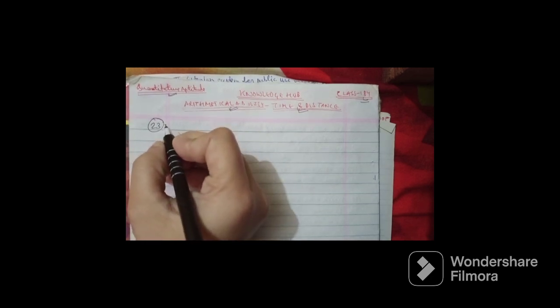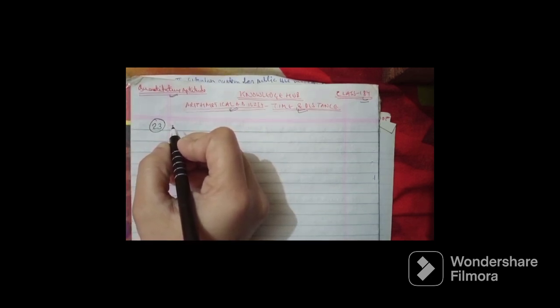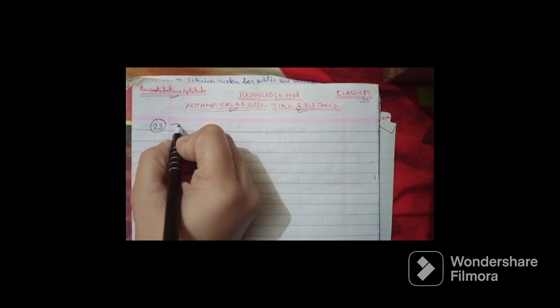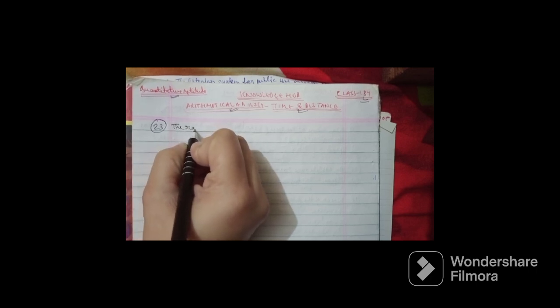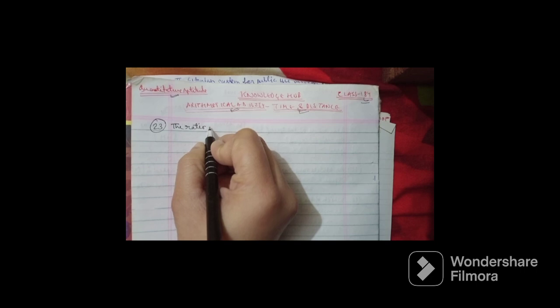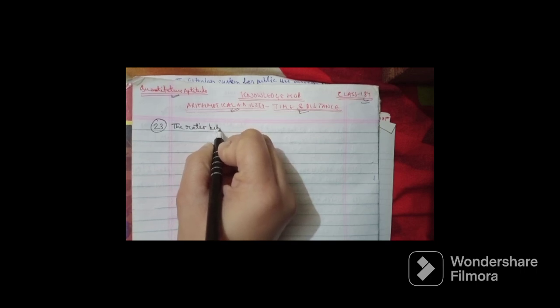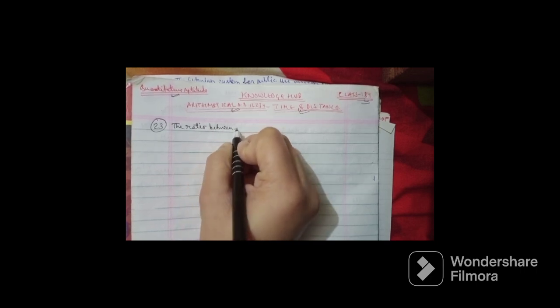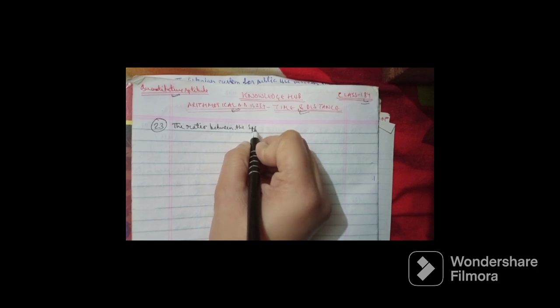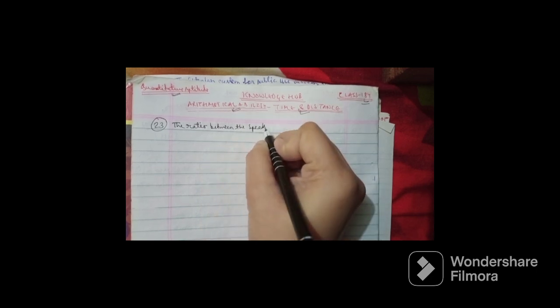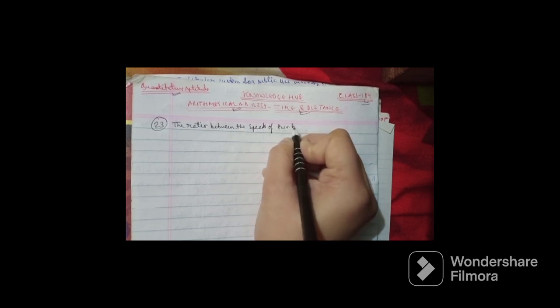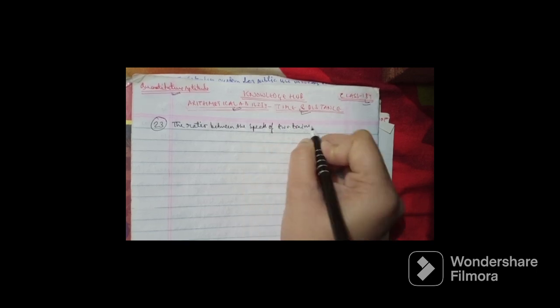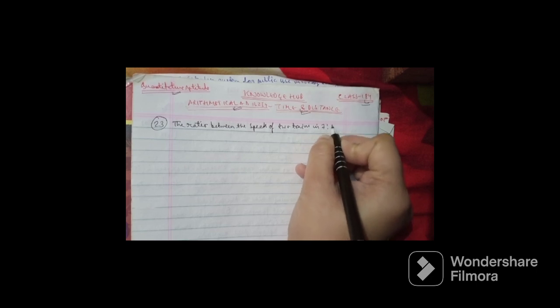So here we go. The question is: the ratio between the speeds of two trains is 7:8.